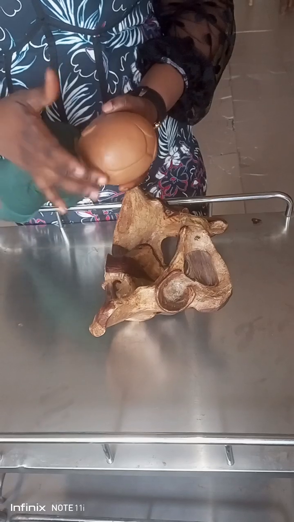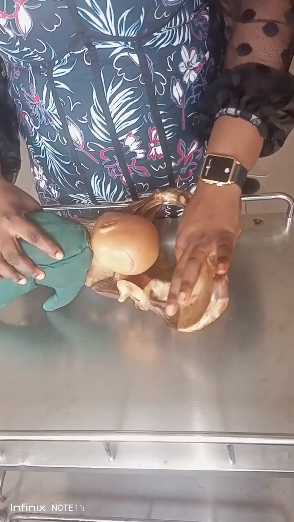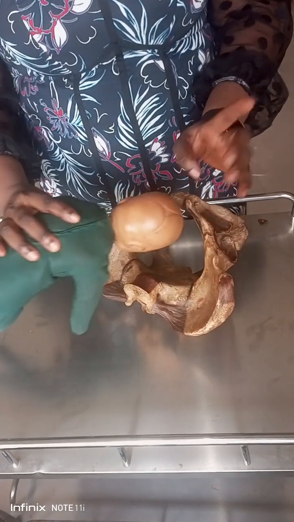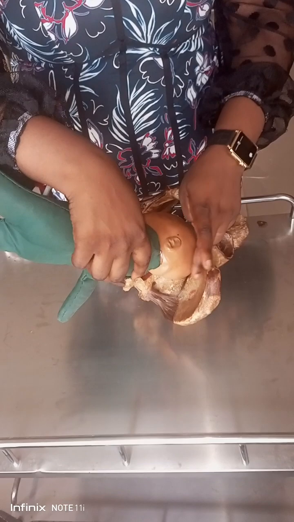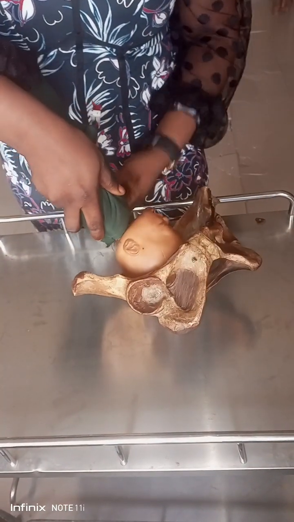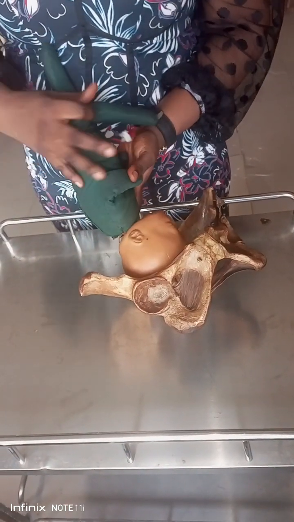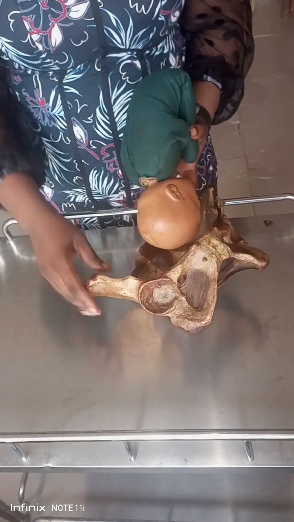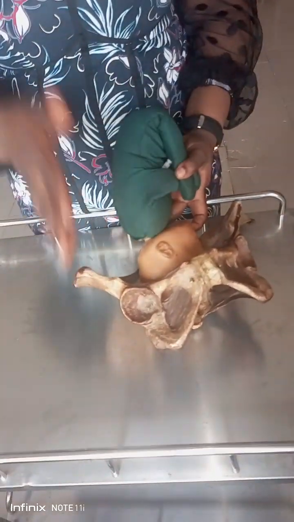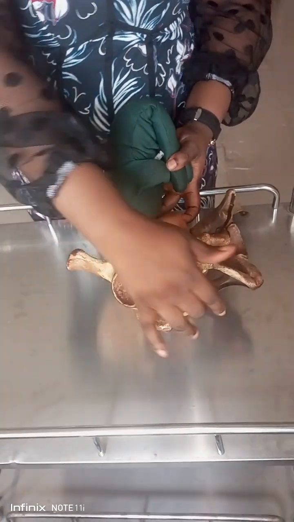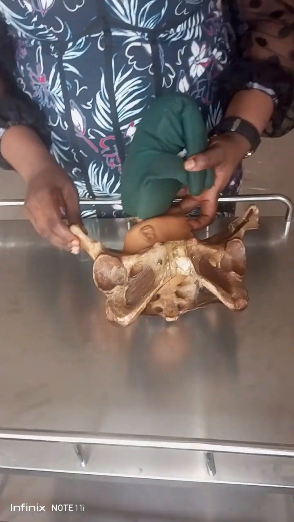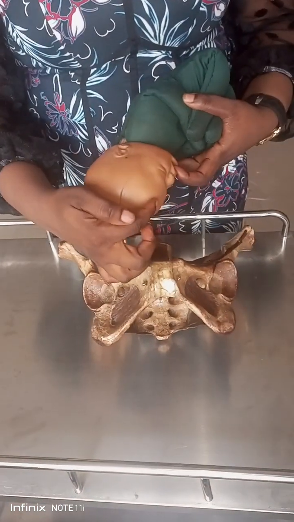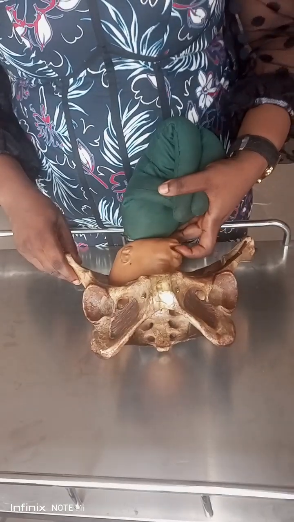So with the occiput pointing at the right sacroiliac joint, like this. The lie is longitudinal. The attitude, complete flexion. The denominator is the occiput. The presentation is cephalic. The presenting part is the left parietal bone. The engaging diameter is the occipitofrontal diameter of 11.5 cm.